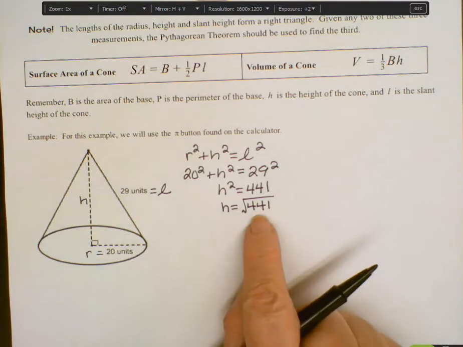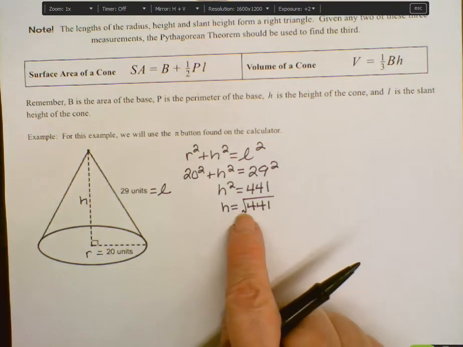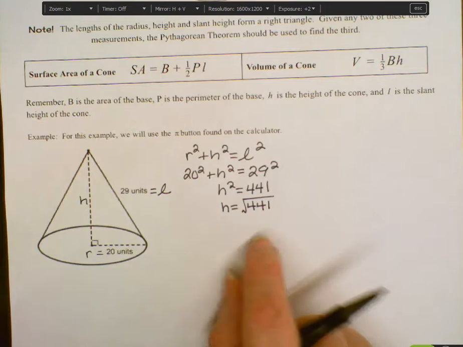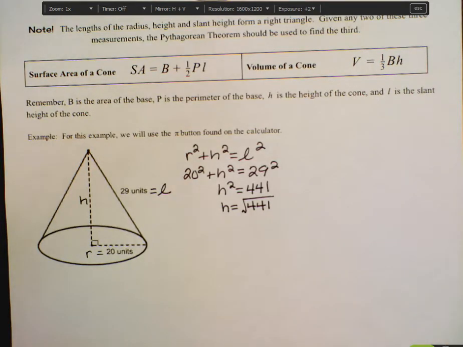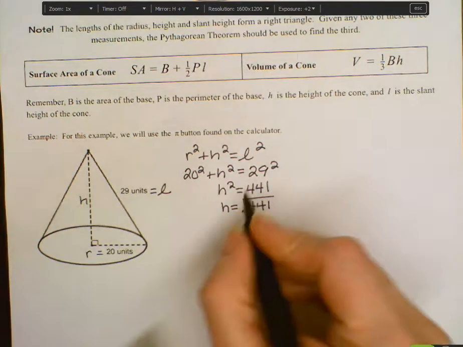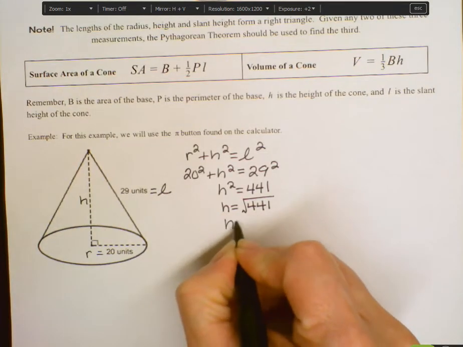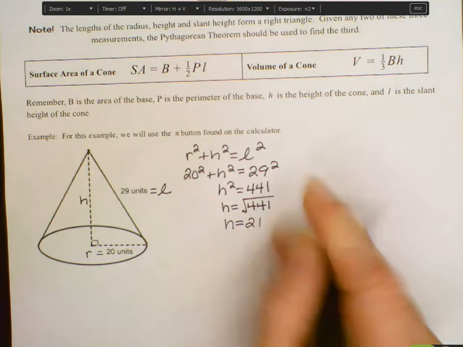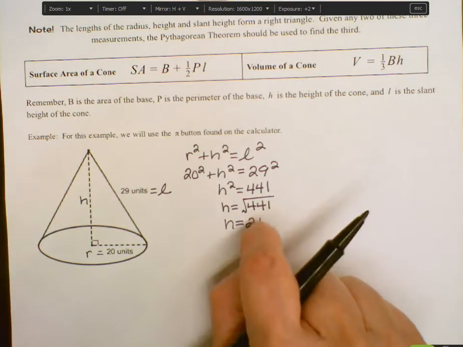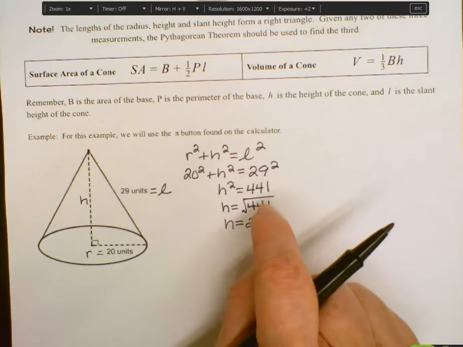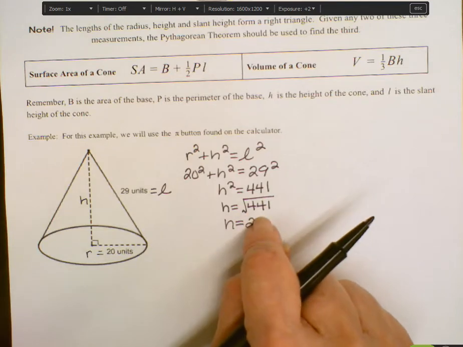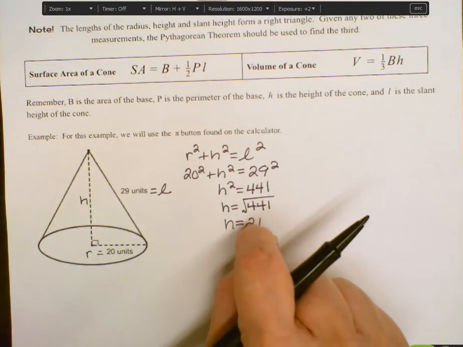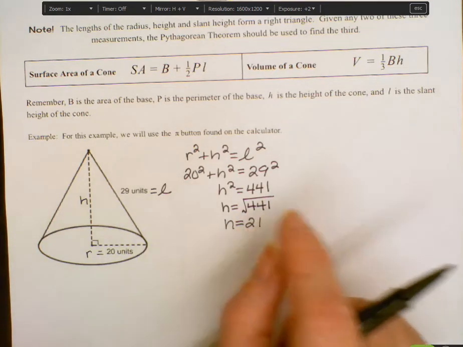Now, if this number is a perfect square, then I want to simplify this square root and make it a whole number. So the square root of 441 in this case is 21. It happens to be a whole number. If it's not a whole number, leave it as the square root of whatever that number happens to be. Don't make it a decimal. This isn't your final answer, so don't round anything at this stage of the process.